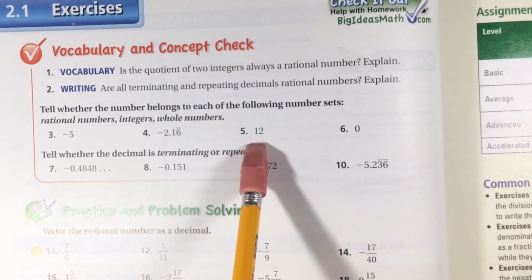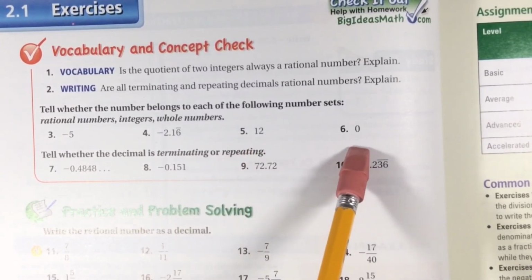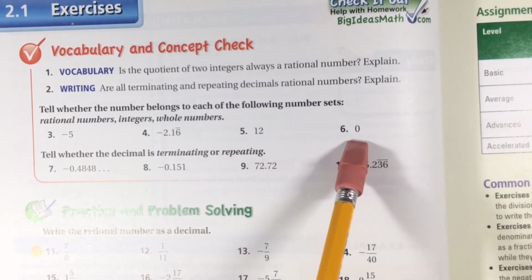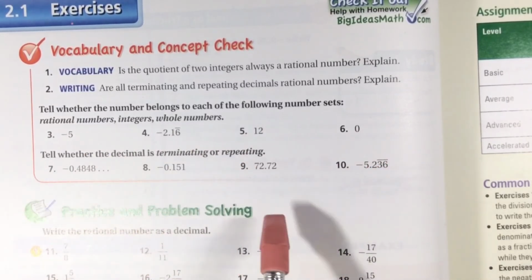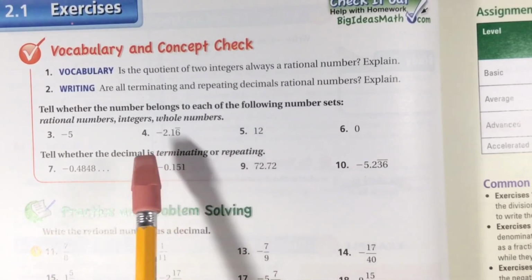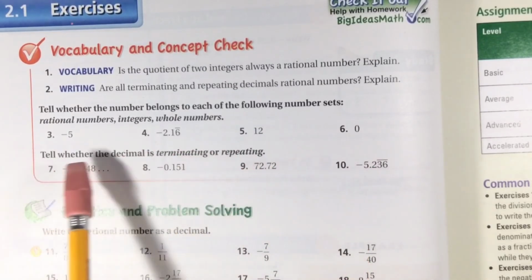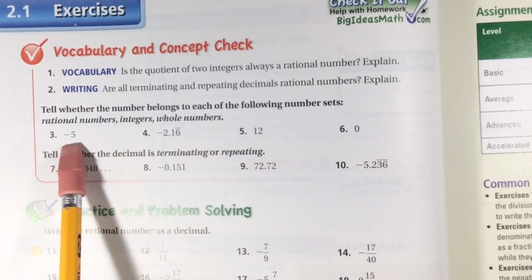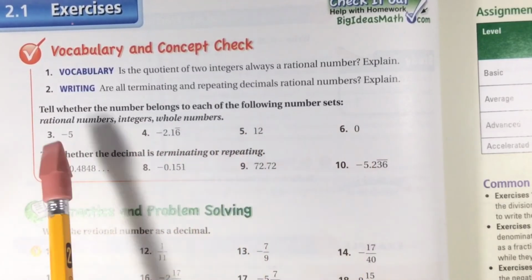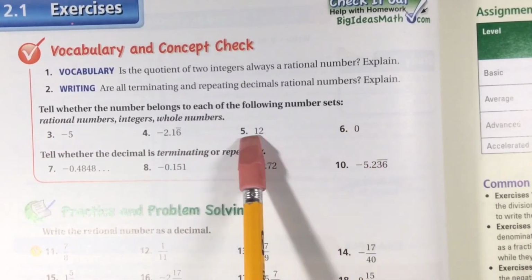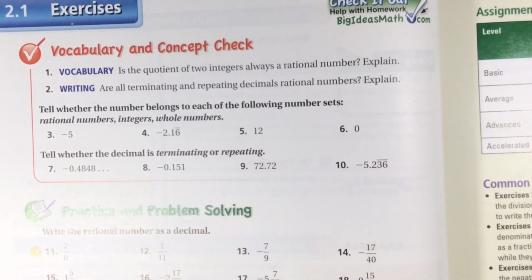Here, this is a whole number, an integer, and a rational number. And same for number 6, a whole number, an integer, and a rational number. So they're all rational numbers. This one, that's all it is. These three are also integers, and these two are also whole numbers.